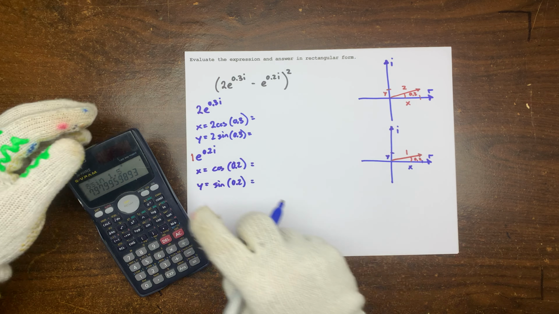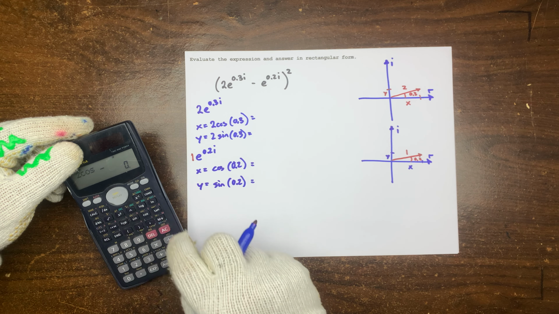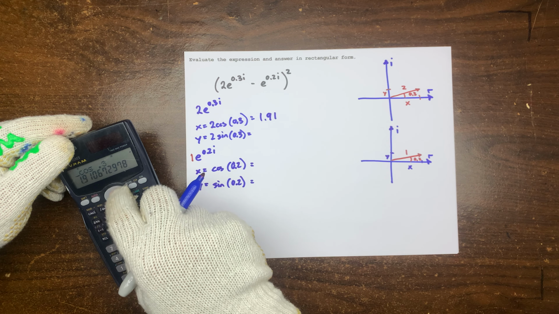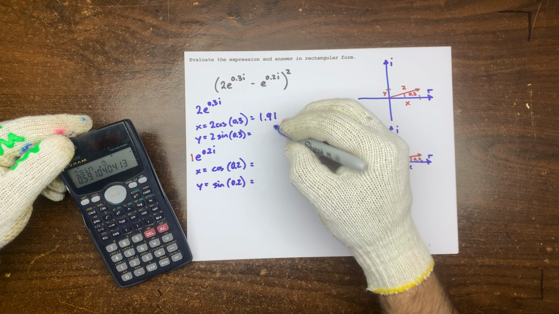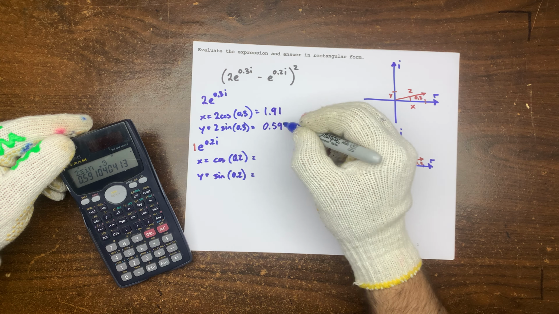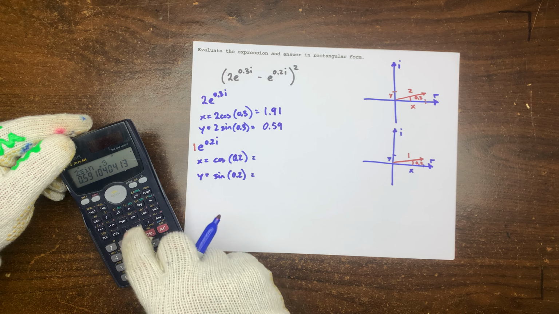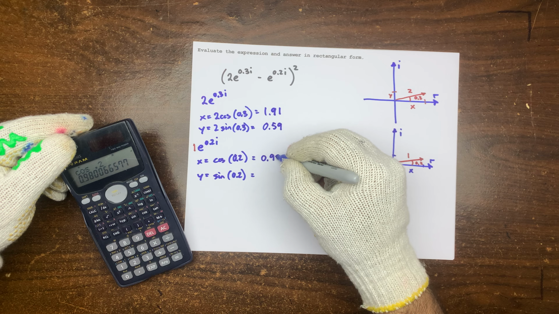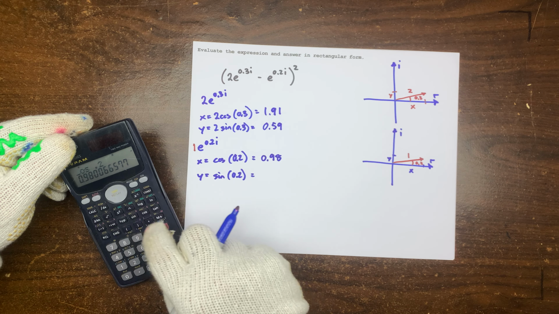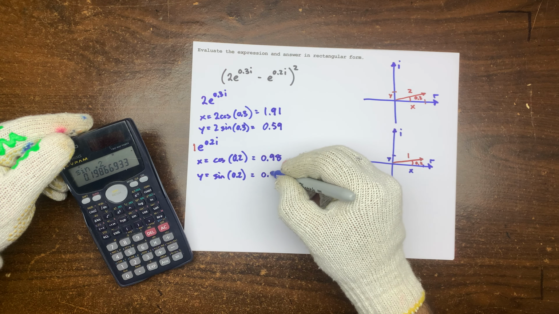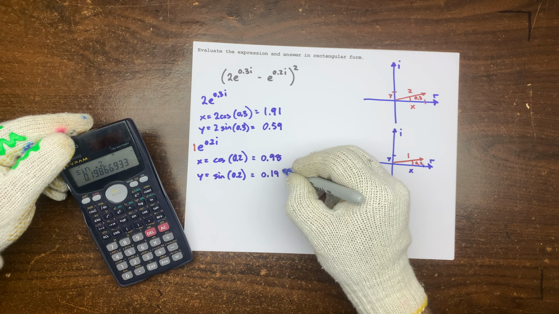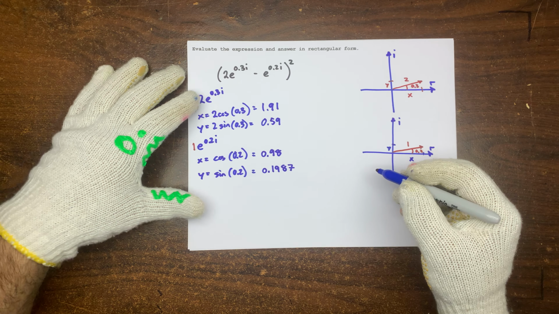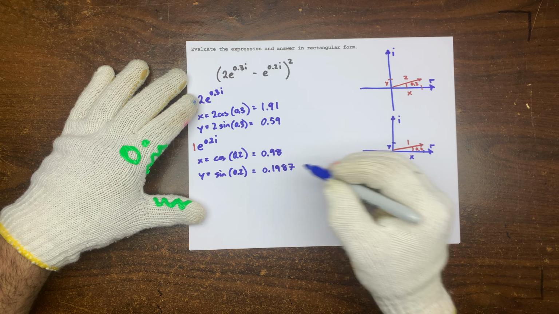Okay, so 2 cosine 0.3 equals 1.91. 2 sine 0.3 is 0.59. Cosine 0.2 equals 0.98, and sine 0.2 is 0.198. I have to keep going because I forgot to round it up. It's going to be 0.20, that's what it's going to be.